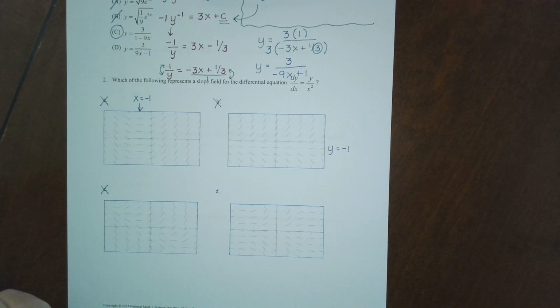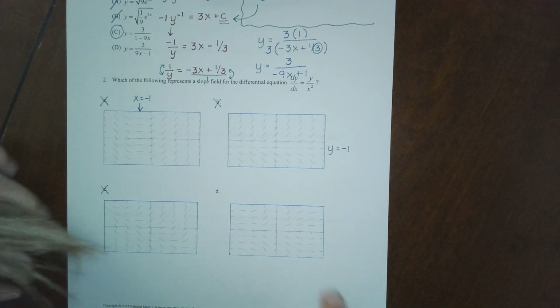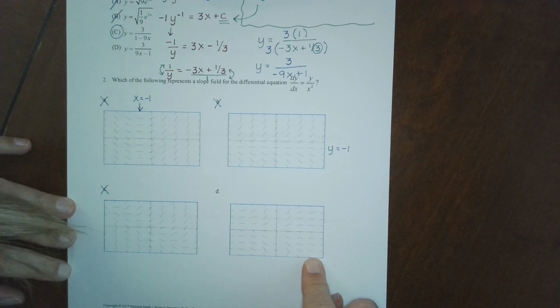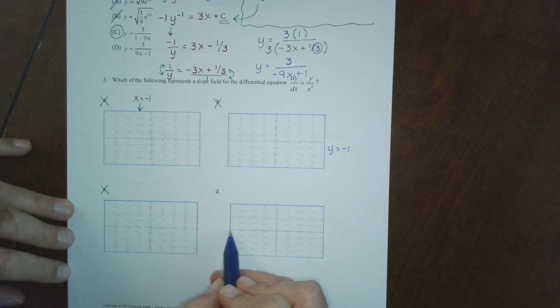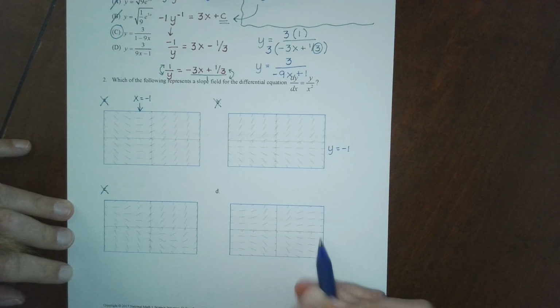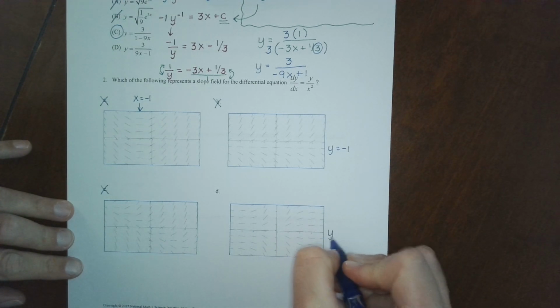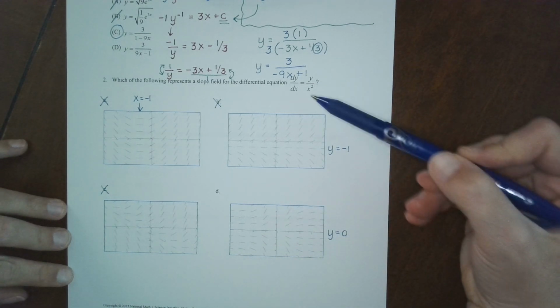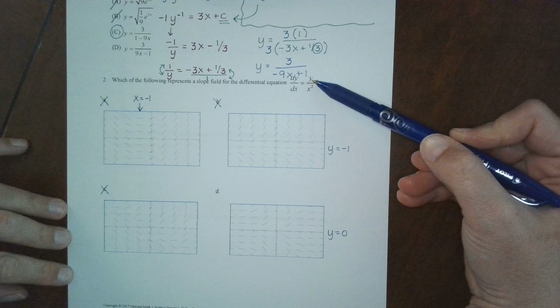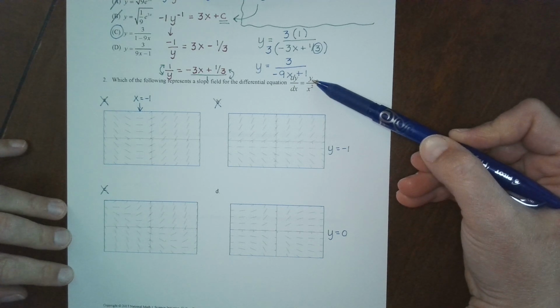And last one, I am seeing some zeros. Gosh, I don't think those are zeros there. I guess I'm seeing zeros along the x-axis. Sorry, those are hard to see. But I am seeing zeros along the x-axis. That's when y equals 0. So ask yourself, if I put 0 in here for y, will that equal 0? Well, yeah, it sure will.